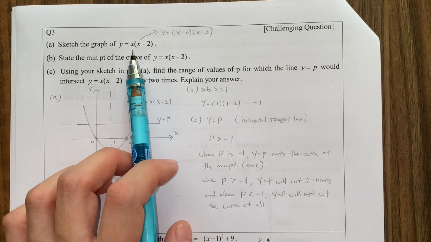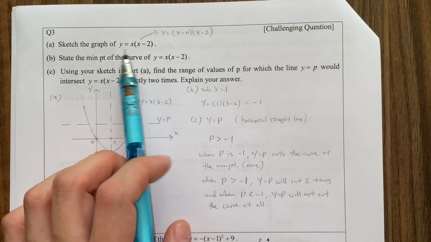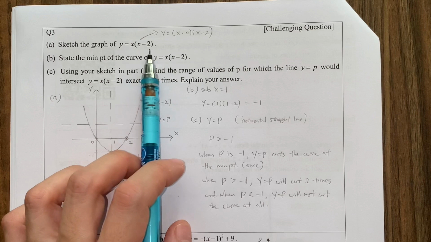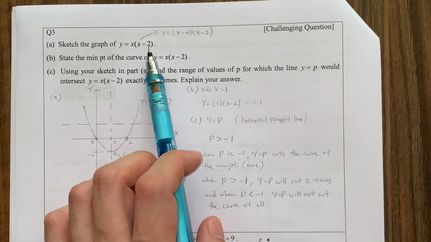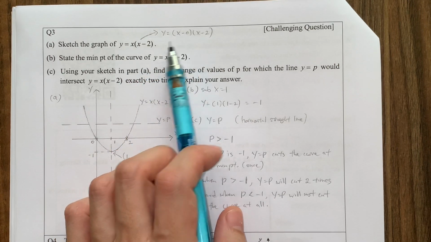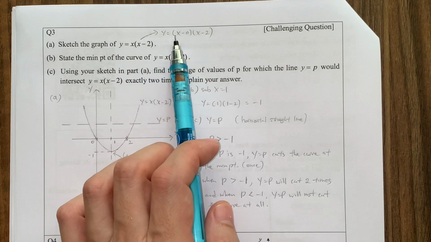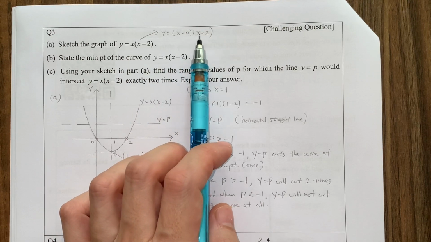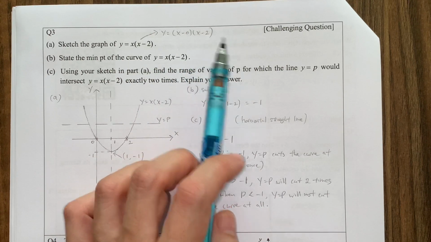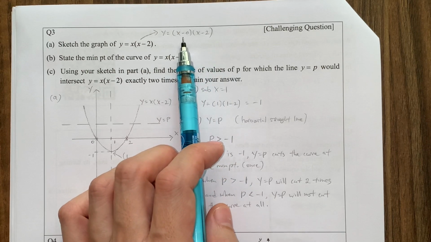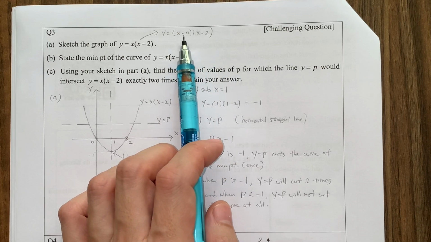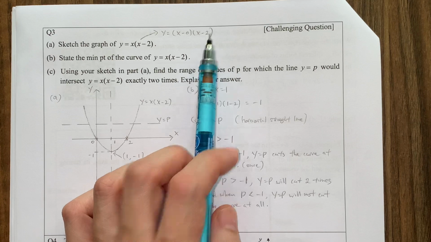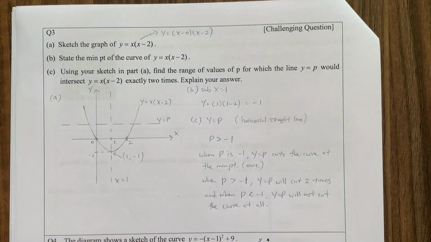So this is actually the double bracket form, just that when it's written like that, some people might not realize it. So see, I've written it in a different way. Instead of just x, it is actually x minus 0 times x minus 2. So with this, you know that we are cutting the x-axis at 0 and 2, and then from there you can figure out the rest.